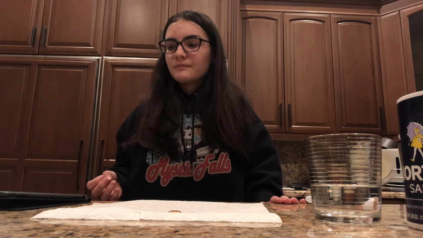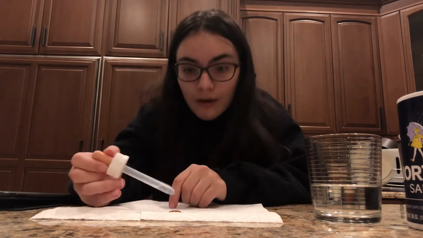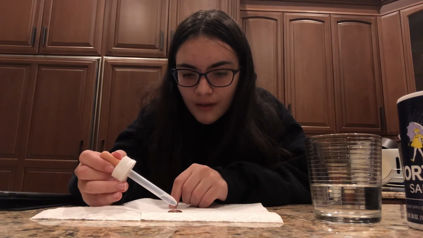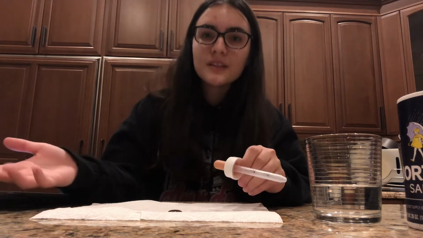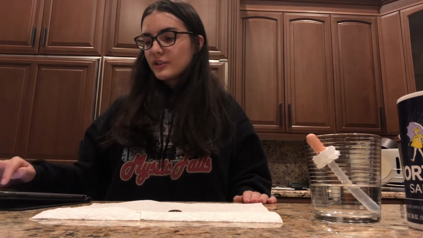So this is basically due to adhesion and cohesion, how the water molecules are able to stick to the penny, but also the water molecules can stick together to stay on the penny. And then basically to finish the experiment, you just count how many drops it takes until the water overflows. And then you see how many times you can do that, and you can test salt water to see if that makes a difference in the drops. So yeah, that's adhesion, cohesion.